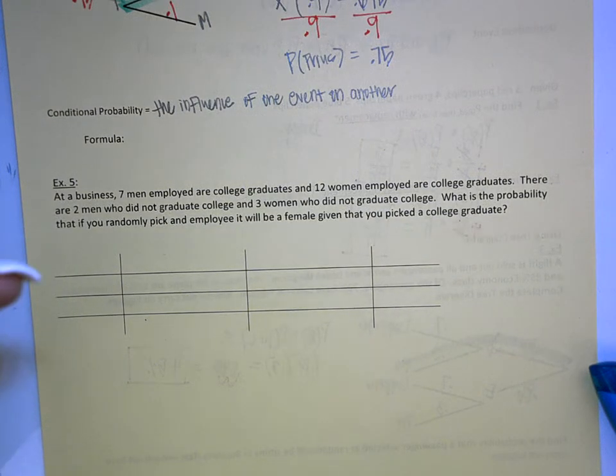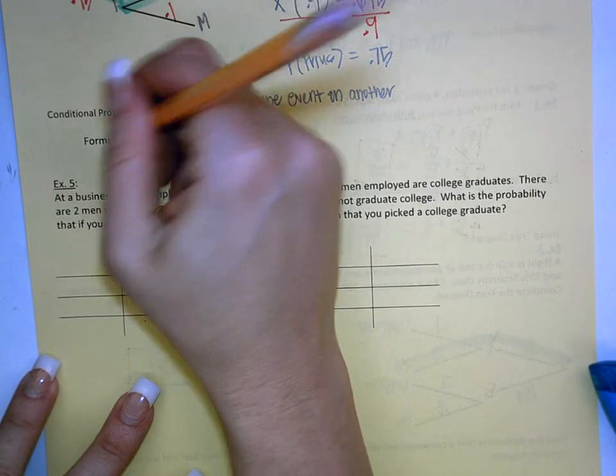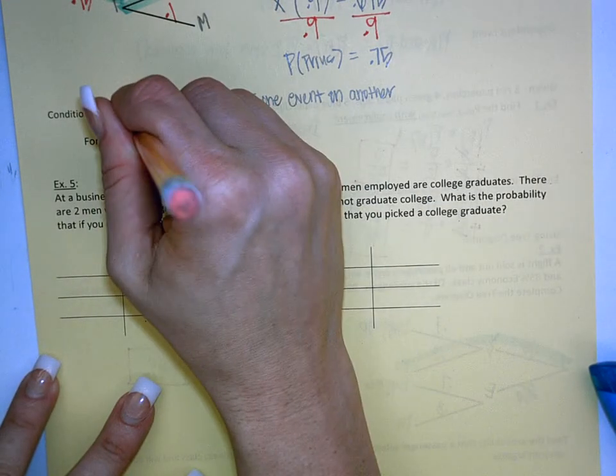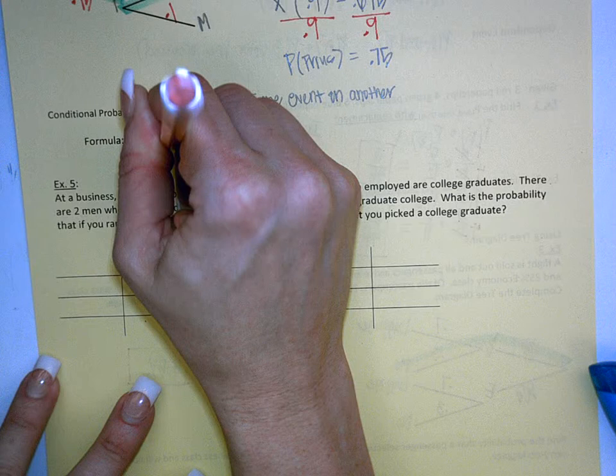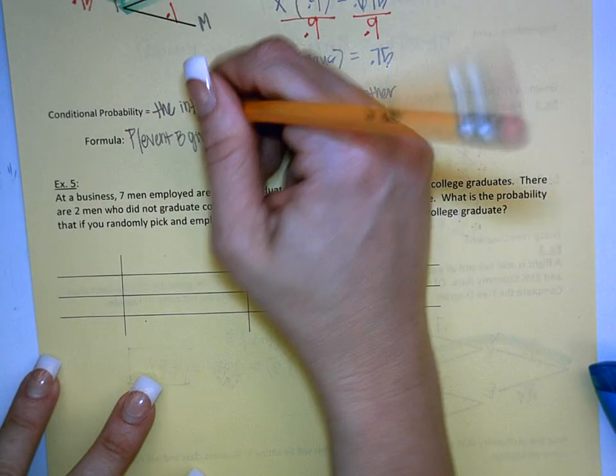So the influence of having a high school diploma or having a college degree based on if you get a job. So the formula for conditional probability is the probability of event B given event A.